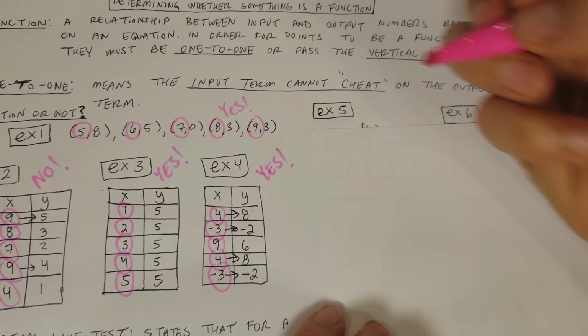Okay, let's try example 3. We look at the x's. So the x's, or the input, are circled. We have 1, 2, 3, 4, 5. Are any of them repeating? Well, no, they're not. They're all different. Therefore, are any of them cheating? Well, no, they're not. Again, we're not looking at the y, even though we have a bunch of the same number in the y's. We don't really care about the y's. It's like saying these people, they don't even come to our school. We don't really talk to them. Why do we care, right? So the only ones we actually care about are the inputs, or the x's. They have to be one-to-one, and if they are, then it is a function.